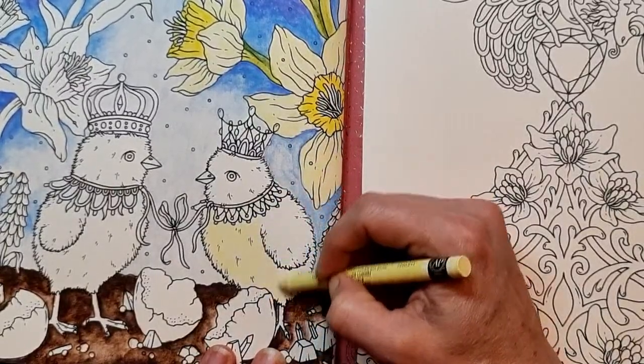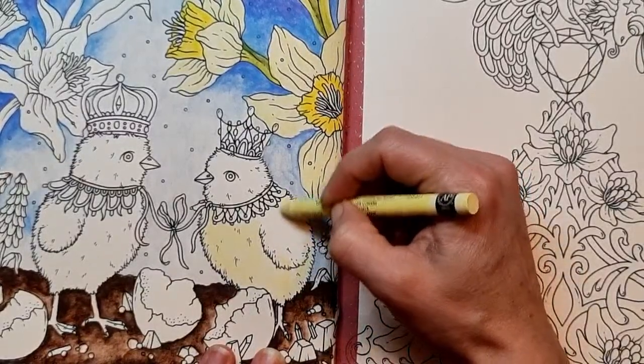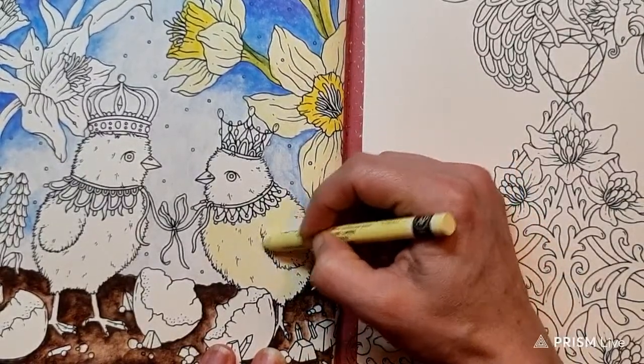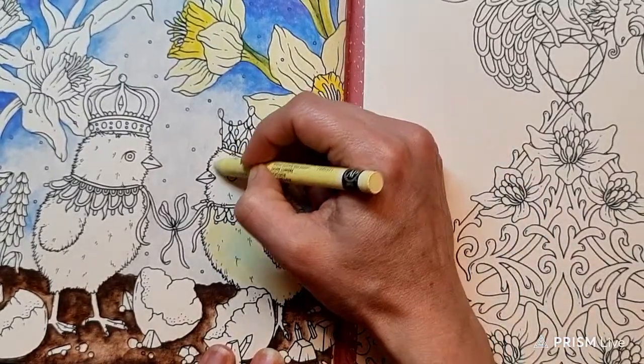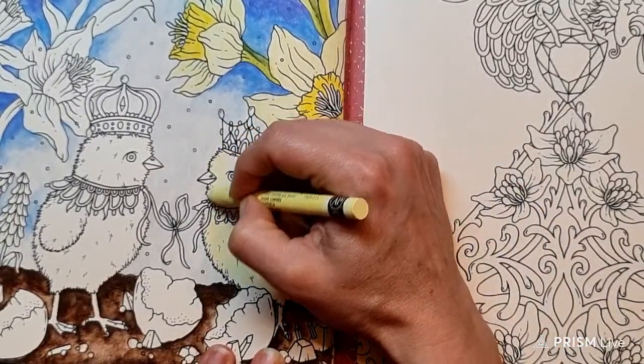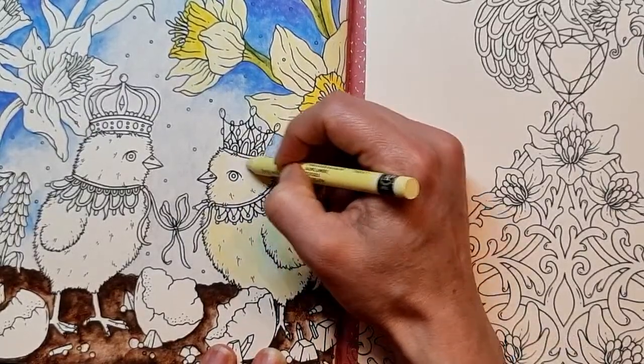So it does help speed up the coloring process. And also then all the tooth of the paper is covered. You could probably use water-based markers for this.